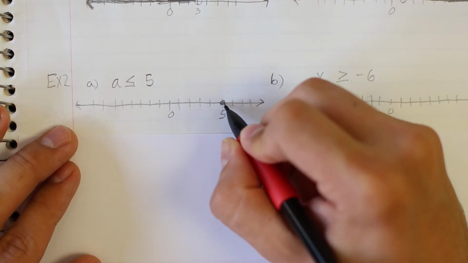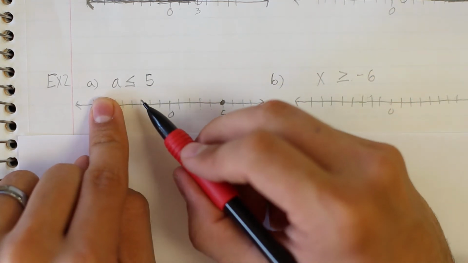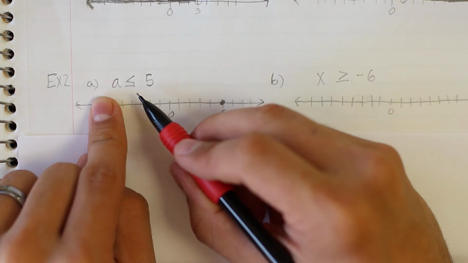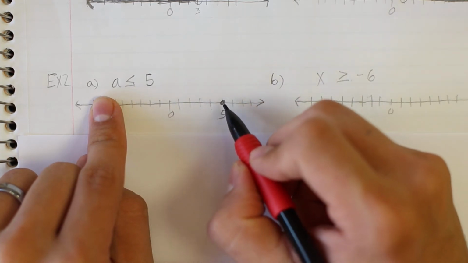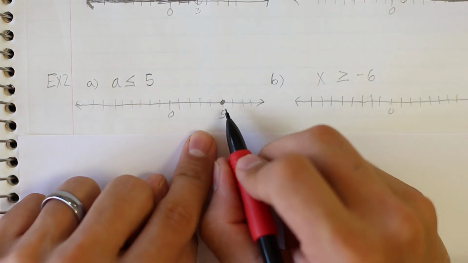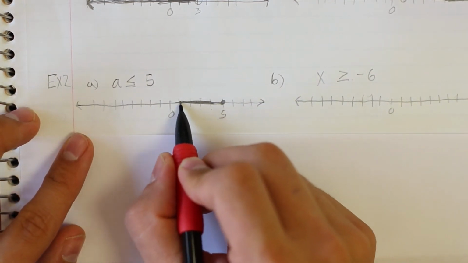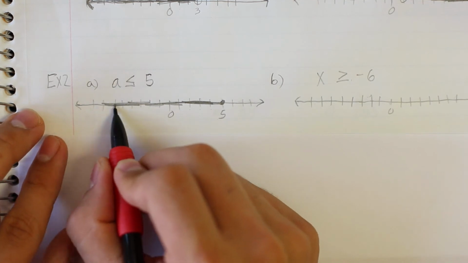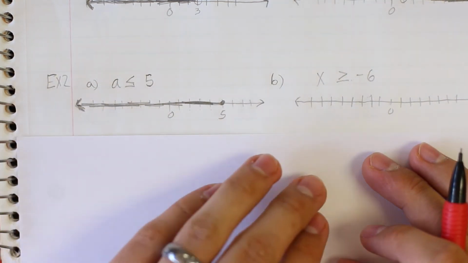And here's why. 5 is a solution for this because I can say 5 is less than or equal to 5, because the or equals there means I include that number. And I need to graph where it's less than, and it's less than in this direction. So we shade all the way down, go all the way down, and then darken in the arrow.